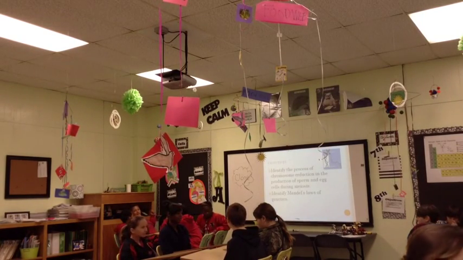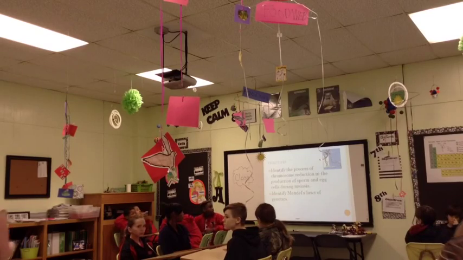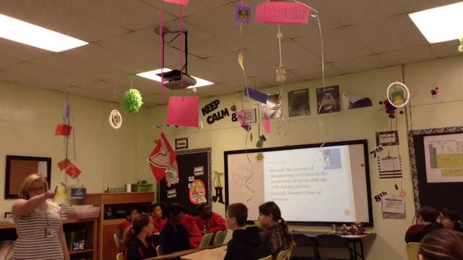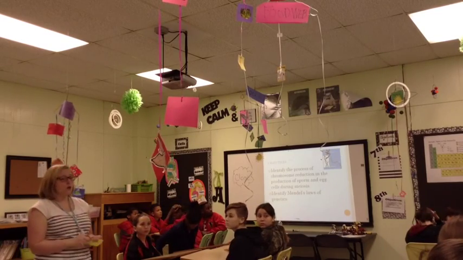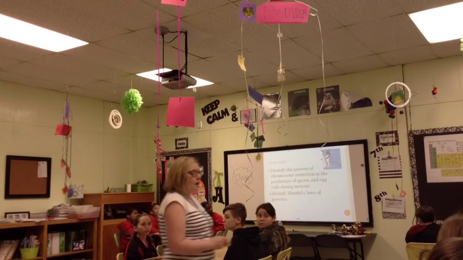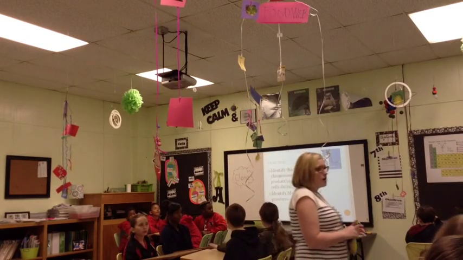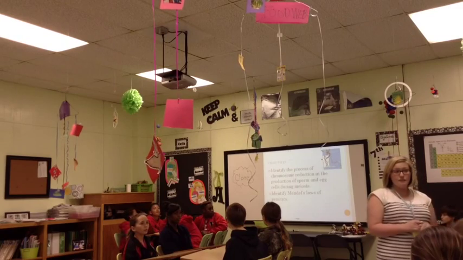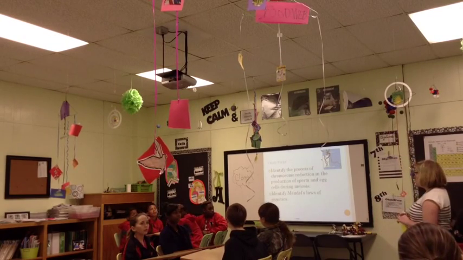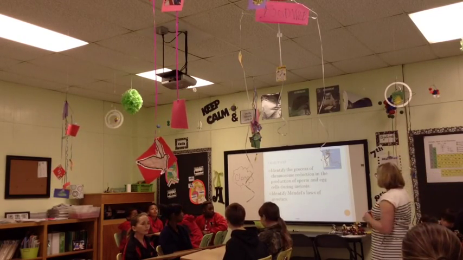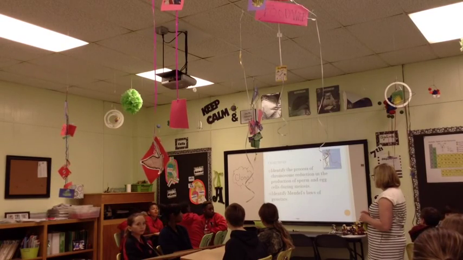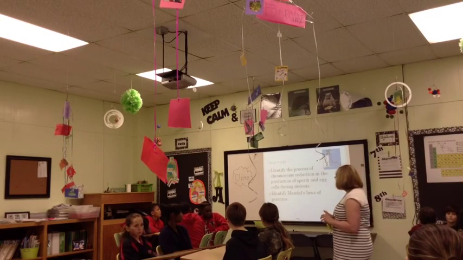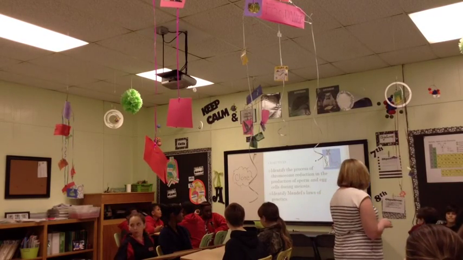I forgot, we start off every lesson by reviewing our objectives. Our objectives are up here, but they're always written on our board in the back right corner. Our objectives for today are to identify Mendel's laws of genetics, and also to identify the process of chromosome reduction in the production of a sperm and egg cell during reproduction.